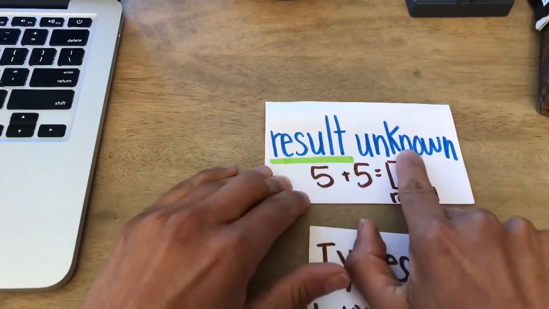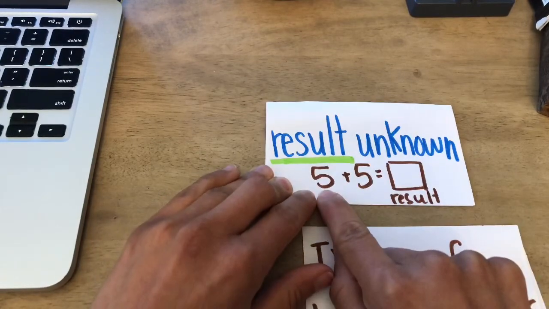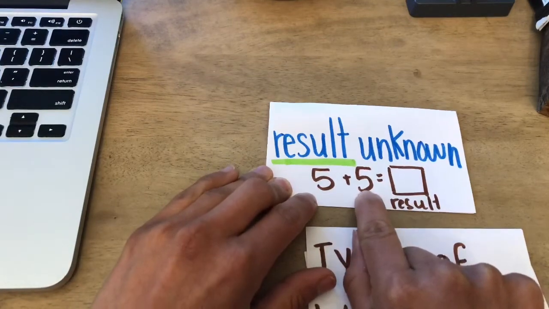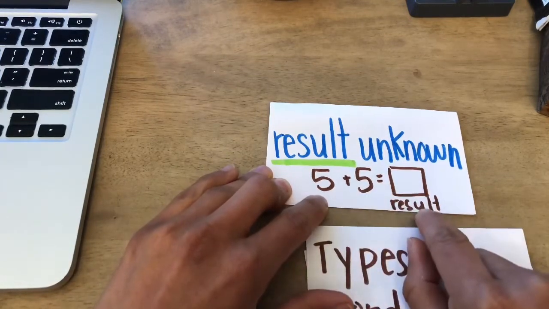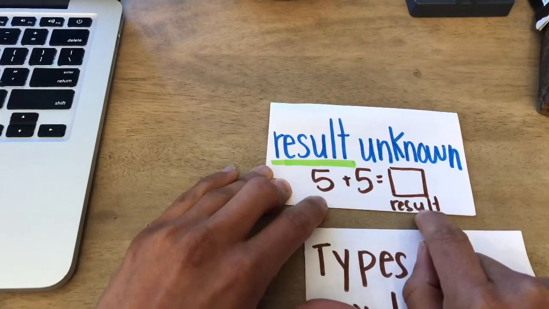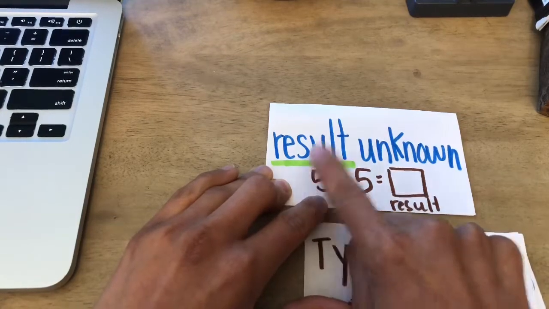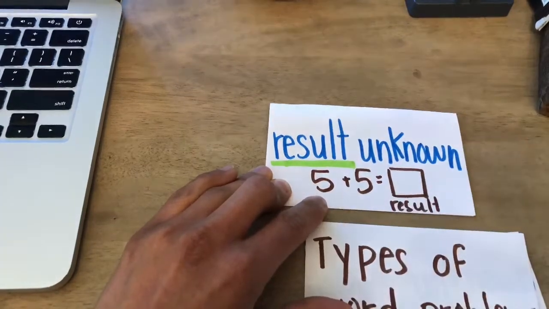With the result unknown problem, we know how many he started with. We know how much that amount changed by, but we do not know the result. We do not know how many mangoes he has all together. Result unknown.